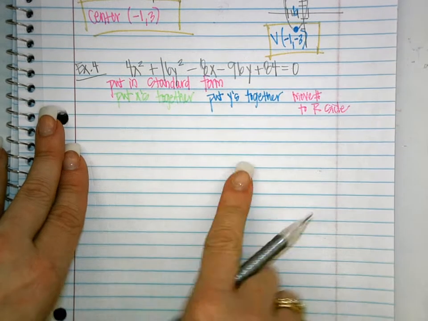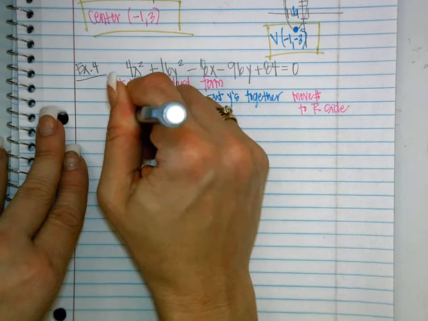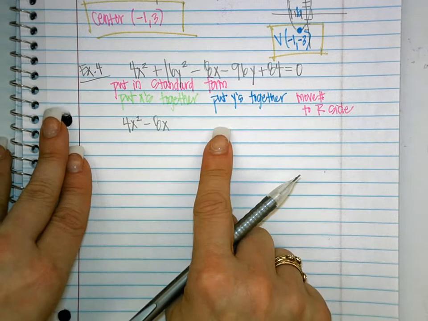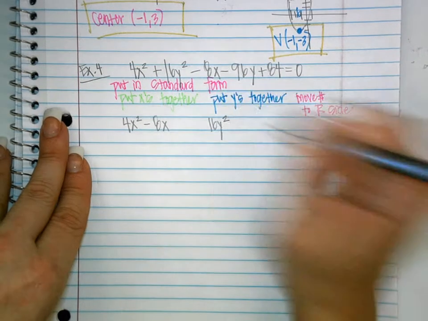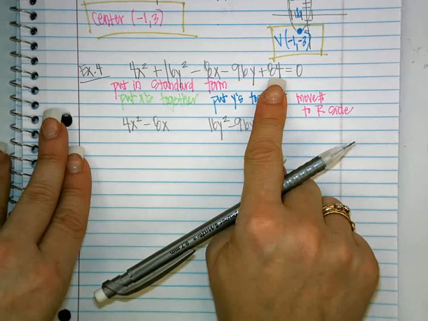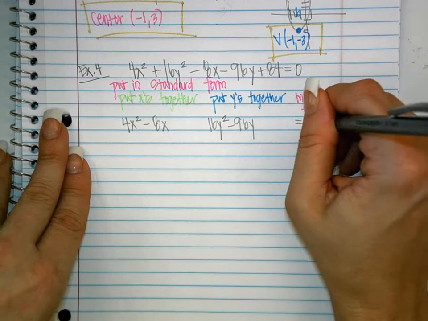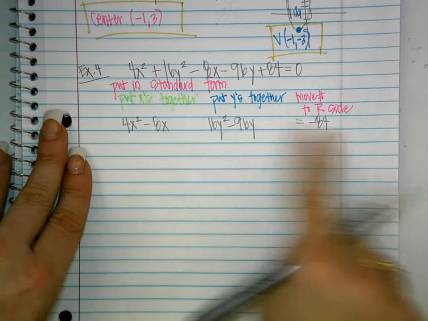So if I just rearrange this, I'm going to put the x's together: 4x squared minus 8x. We're going to leave a little bit of space. Then put your y's together: 16y squared minus 96y. And then finally, if I move this 84, what does it become on the right side? Negative 84.